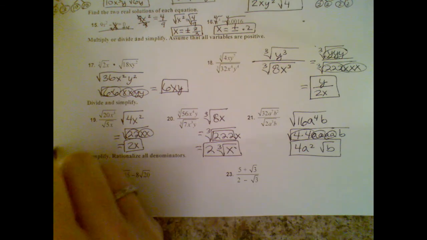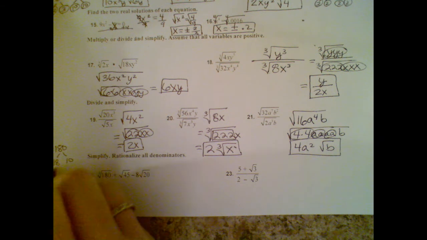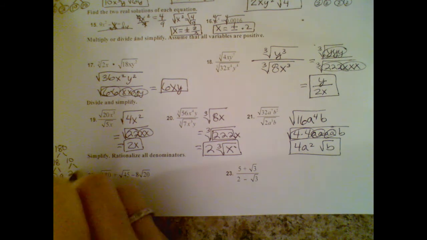So 180, if we make our factor tree, we would have 18 and 10. 18 is 2 and 9, 3 and 3, and 10 is 2 and 5.